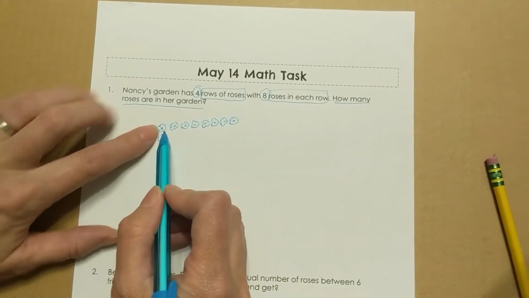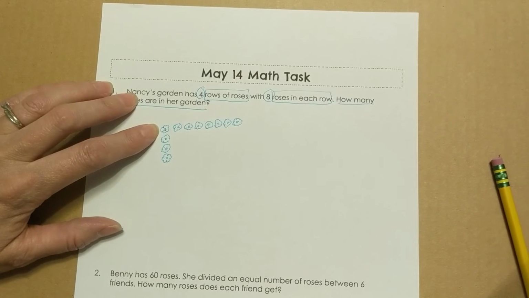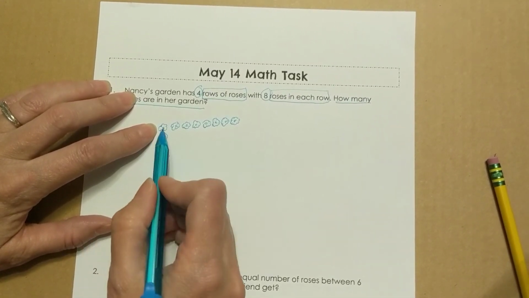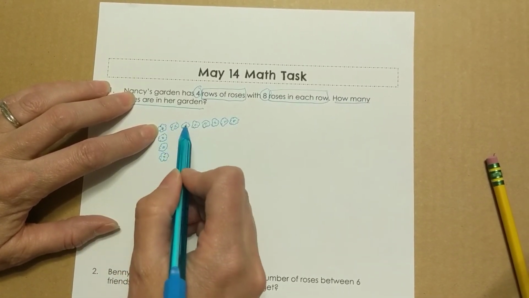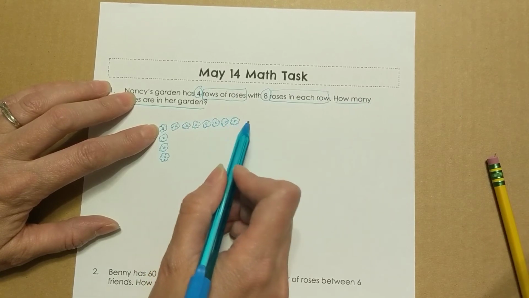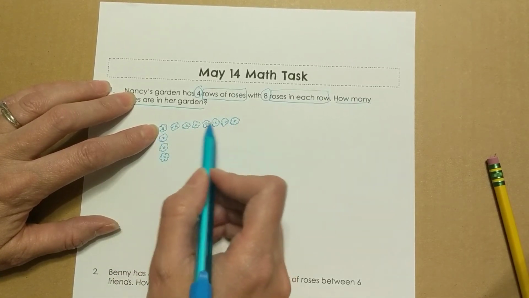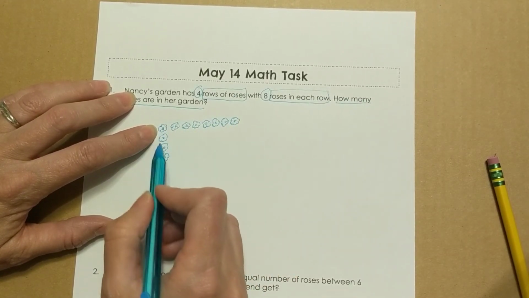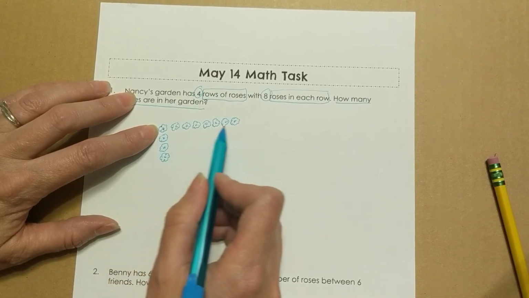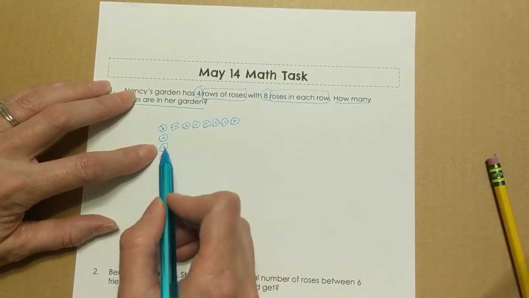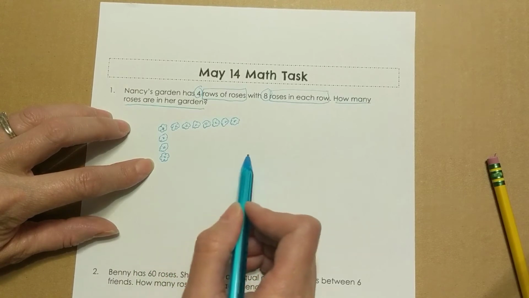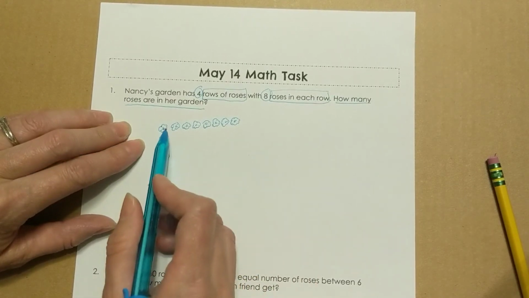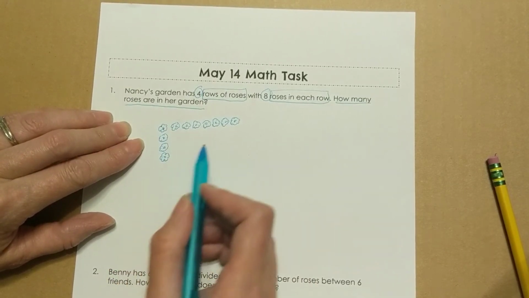One thing that a lot of students do is they think, oh, there's 8 in each row, and then they don't count this one, and then they put 1, 2, 3, 4, 5, 6, 7, 8, and they end up having 9 across. So count that first one because you just made your rows. Make sure there are 8 in each row. So I want you to continue putting those flowers in each row, and then I want you to write it as a sentence.